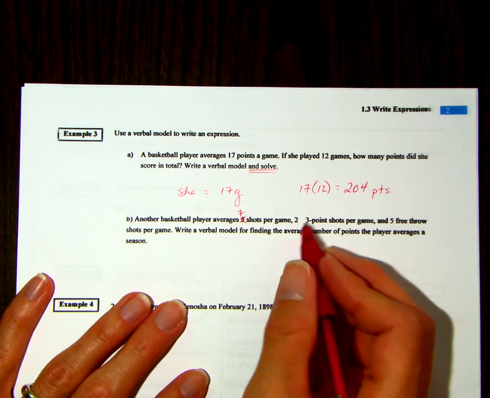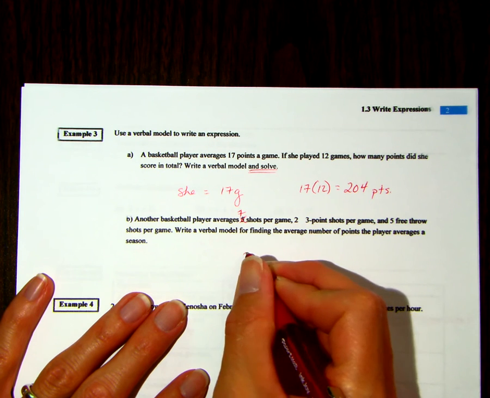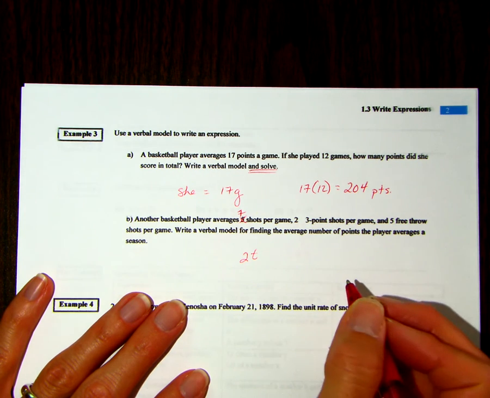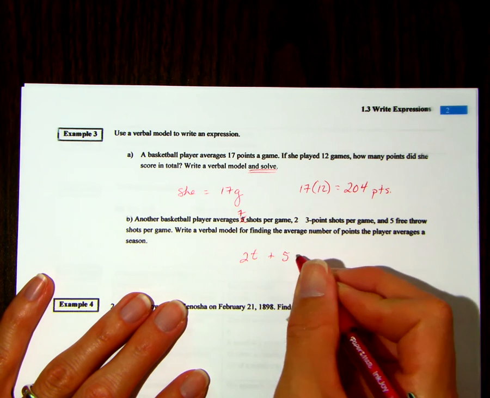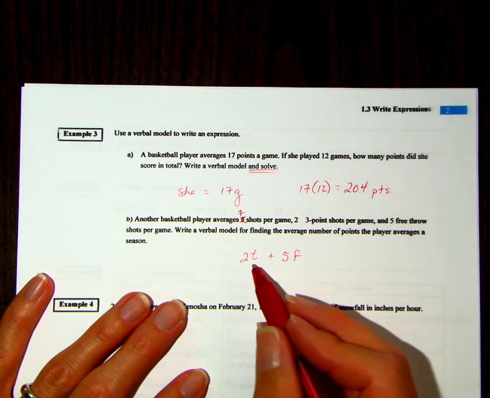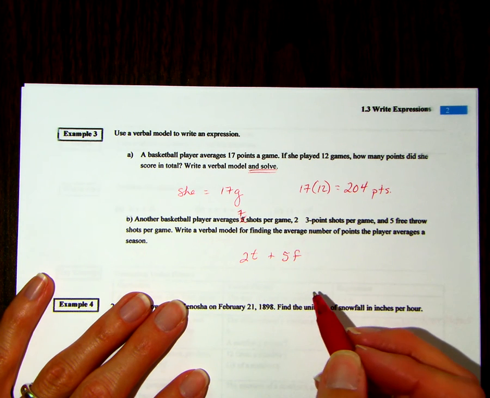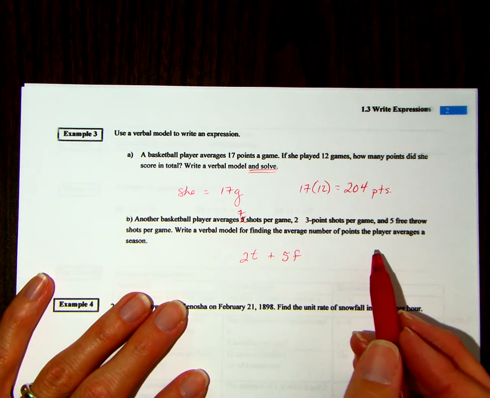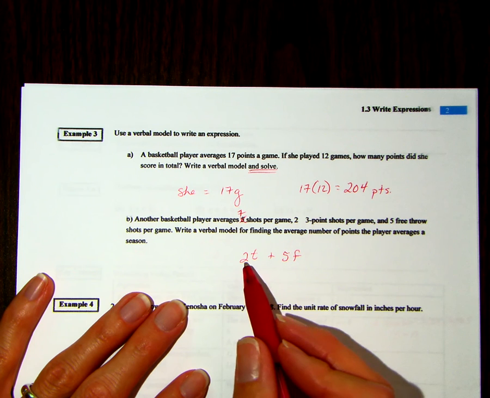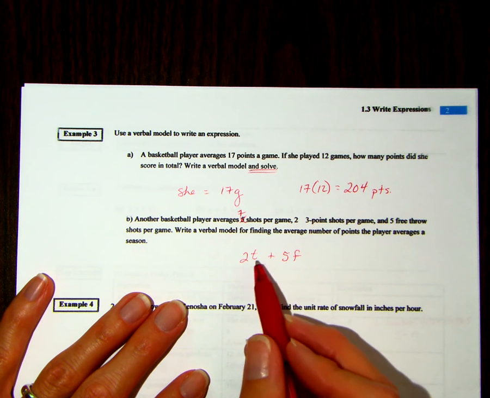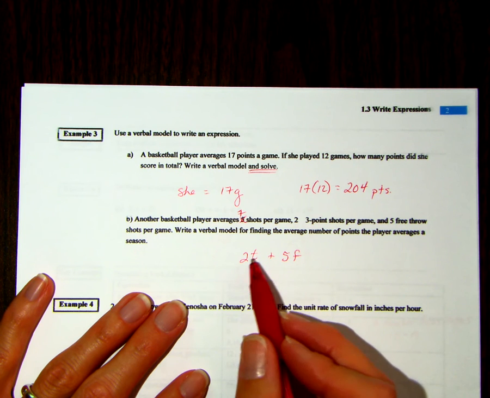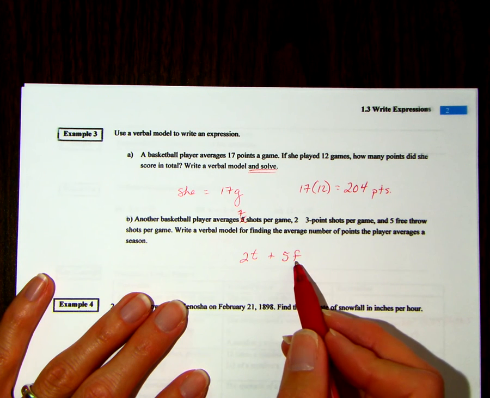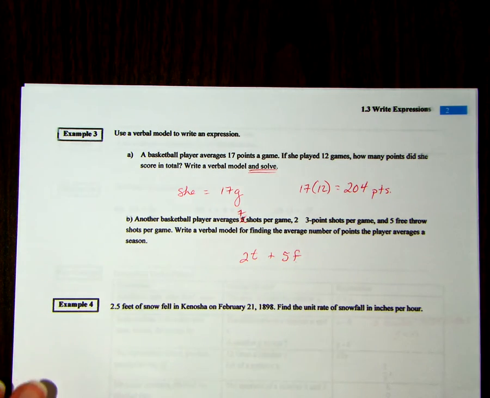All right, so 2 3-point shots. So I'm going to write 2, we'll use T for 3-point, plus 5 free throws. Maybe use 5F for free throw. And remember, any variable you want is okay to use. Notice I did not ask you to solve this one, but if you could, each 3-point shot is worth 3 points, so you'd multiply that, and each free throw is worth 1 point, so you'd multiply that and then combine.